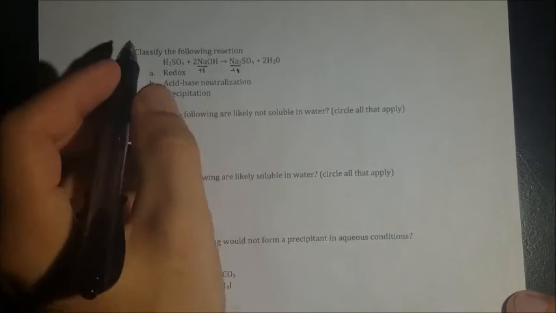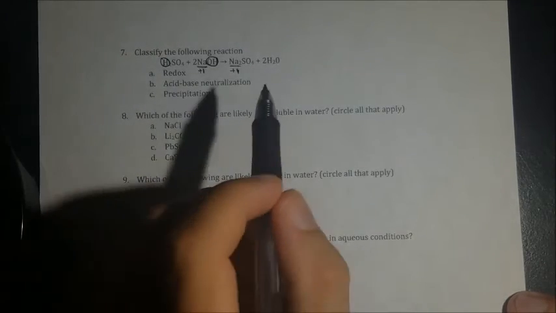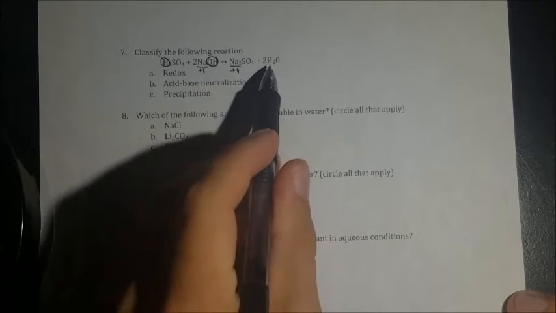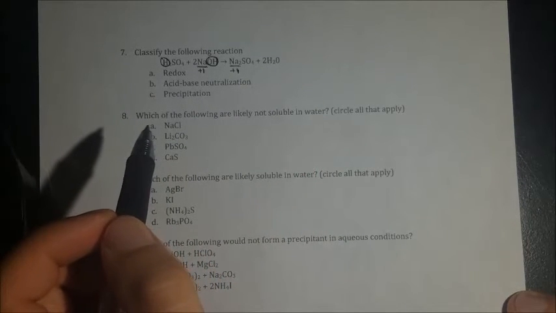So the hydrogen comes from the acid, and the OH comes from the base. Okay, so when you have H and OH combining, they're going to make H2O. So that's where the water comes from. So that's a little bit more characteristic of an acid-base reaction.